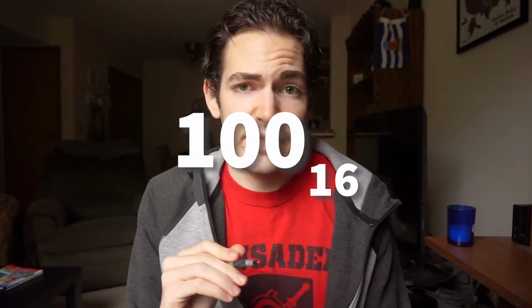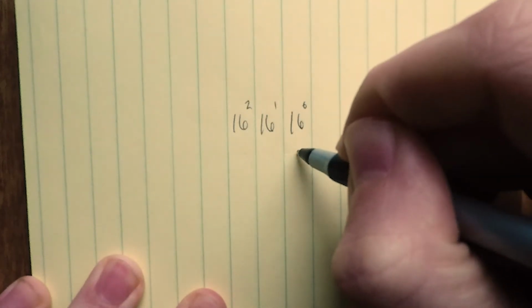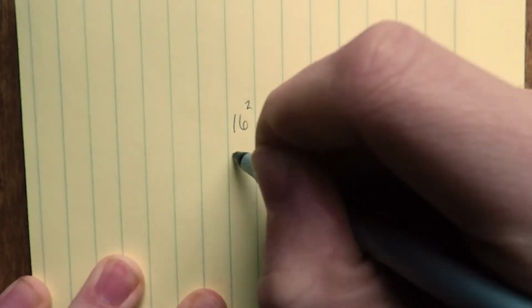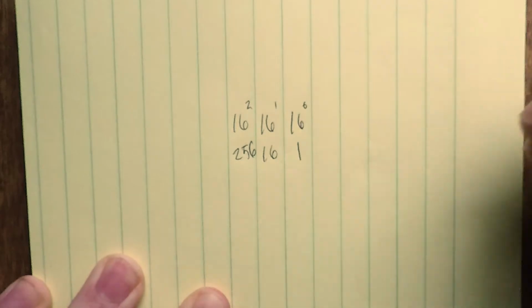Moving on, we wanted to figure out why is 256 written as this in base 16. Well, you probably caught on with what we were doing last time, but we're going to start again with 16 to the 0th, 16 to the 1st, 16 to the 2nd, that's 1, 16, 256, and we want to figure out what does 100 in base 16, or those symbols, represent.